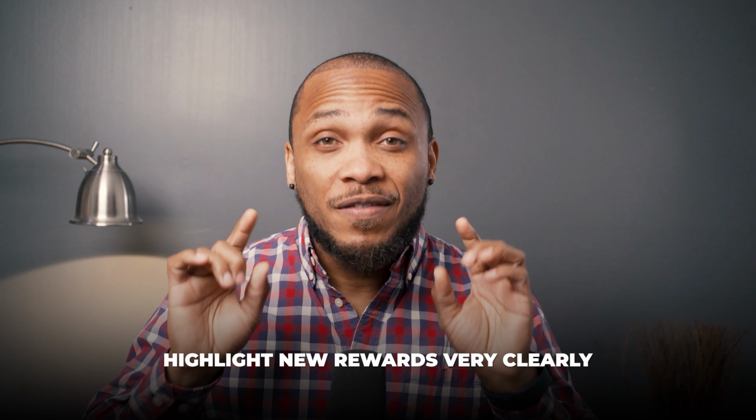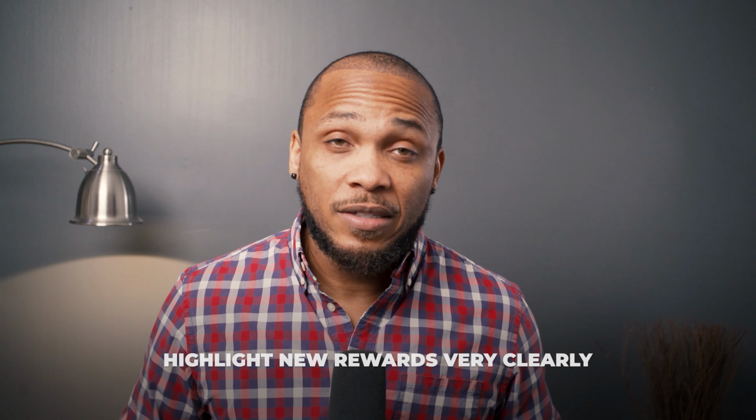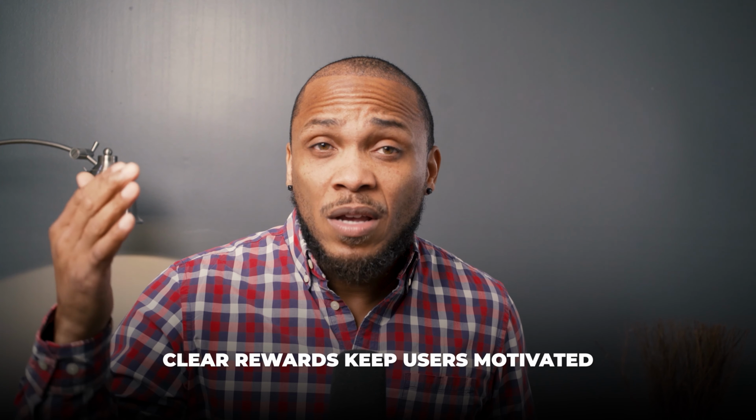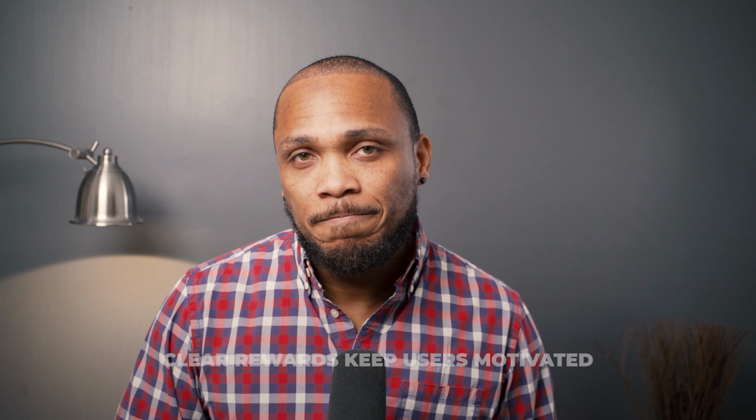Highlight new rewards very clearly. When users unlock these badges or elements, make it clear and celebratory. Don't just clutter the experience with endless notifications. A quick micro interaction or colorful animation is often enough for them to feel like they've accomplished something without giving them extra steps. Clear rewards keep users motivated without adding unnecessary complexity.